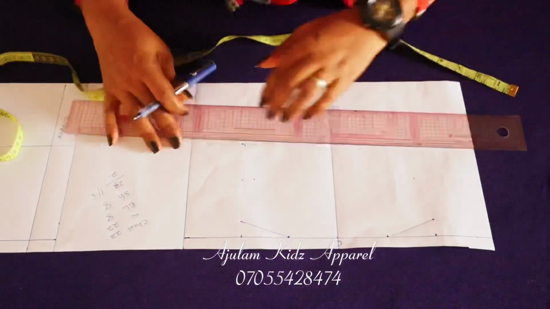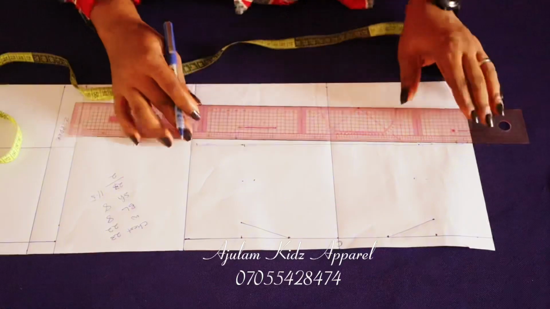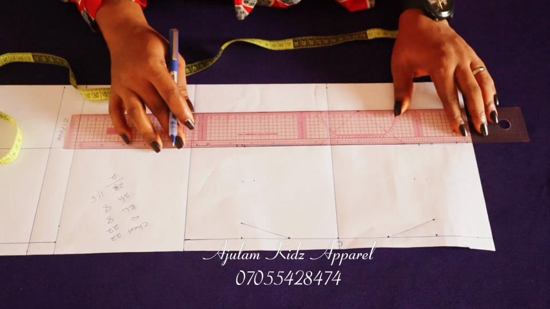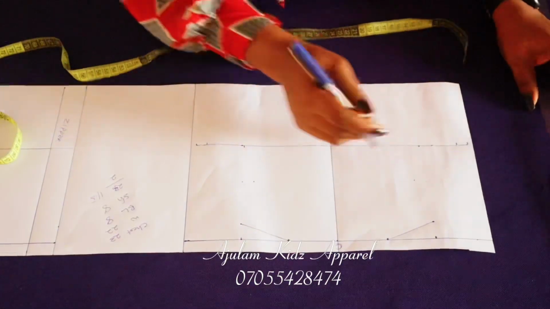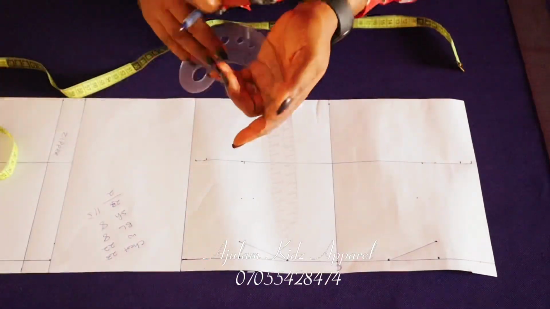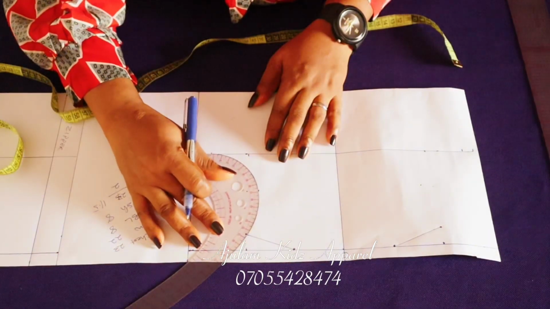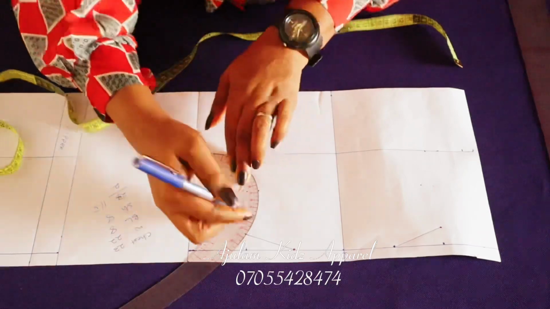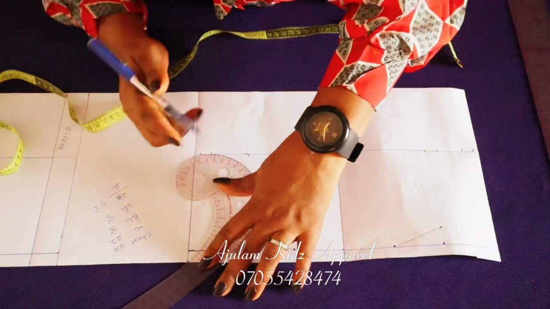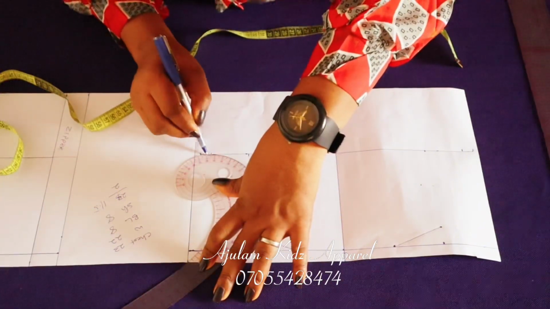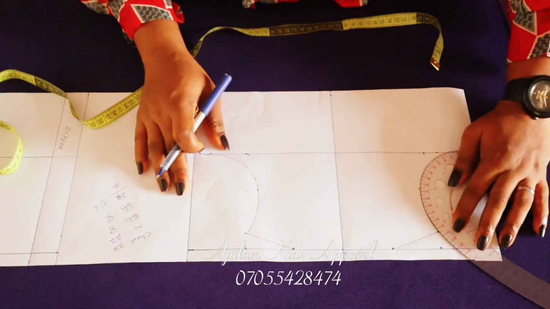Okay, you can see that it's very easy. So if you use this method, you will always get it right, and you can easily use this method to alter it and create unique bodice designs. Okay, then I'm going to now connect the armhole curve. You can just place your ruler or use your free hand and connect. Just connect the curve. Now do the same on this side. So I'm going to repeat this for the back side.